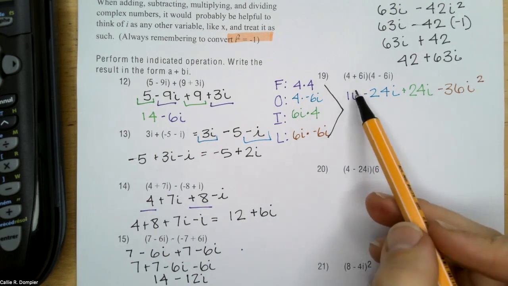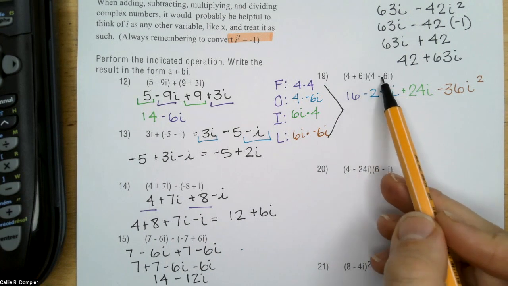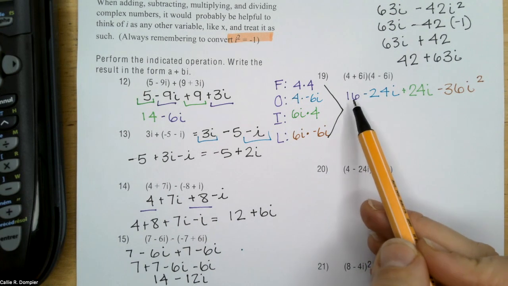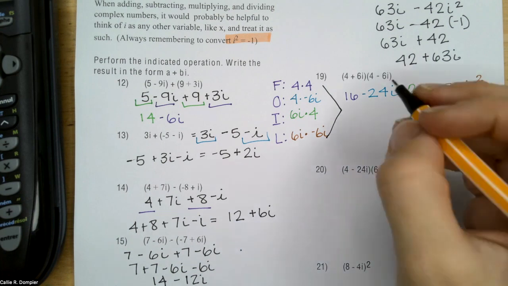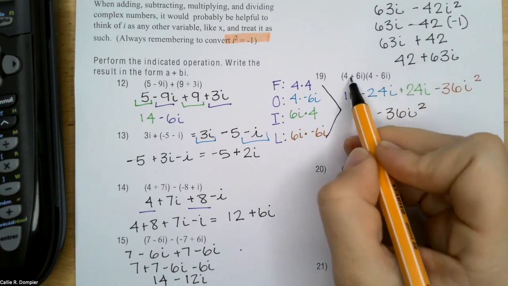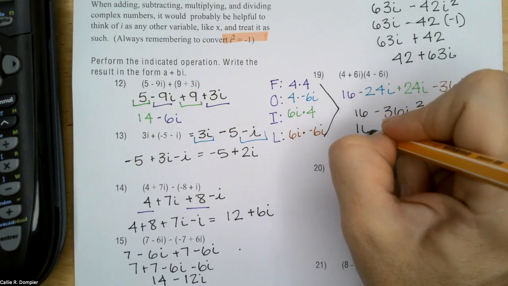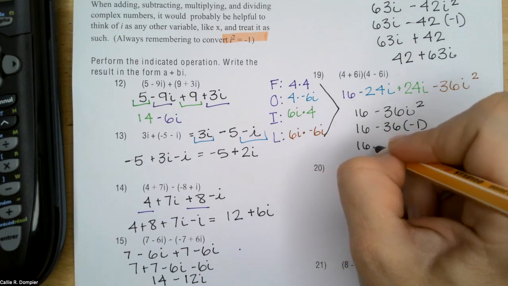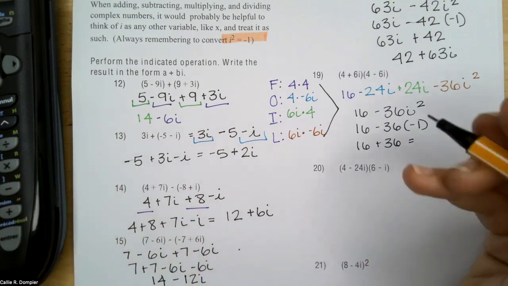Got it? And if you'll notice what we were multiplying, 4 plus 6i times 4 minus 6i, these are conjugates, right? And so we're going to have a minus 24i plus 24i. Those are going to cancel, and we're just going to have 16 minus 36i squared. Because the only difference was addition or subtraction of the second term. Good. We're not done yet, because i squared, again, has to be changed to a negative 1. So it's 16 plus 36, which is 52.